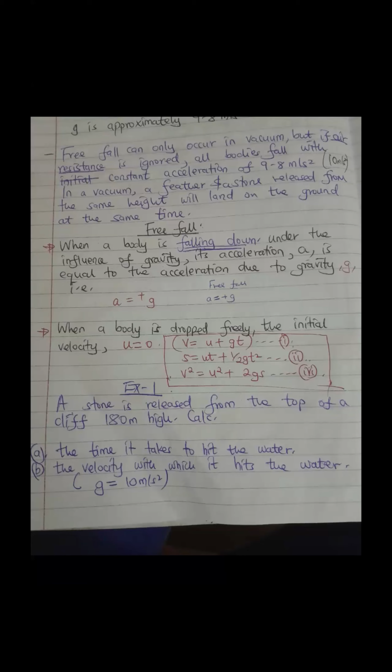if you have managed to get the time, it will be very easy for you to get the velocity with which it hits the ground. Enos, can you guide us how we can get the velocity with which it hits the ground? So you can use V is equal to U plus GT, where we don't know V, so U is 0. We know the initial velocity U.